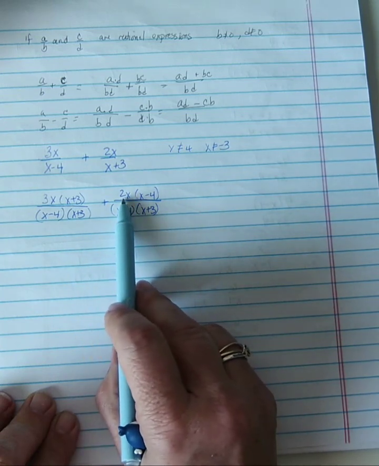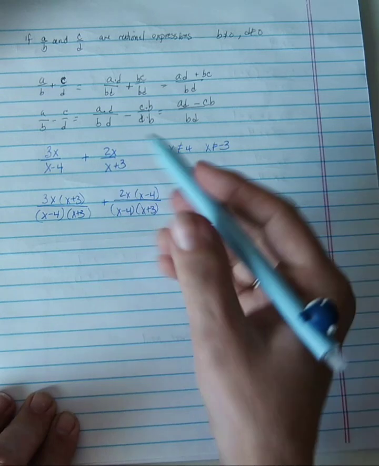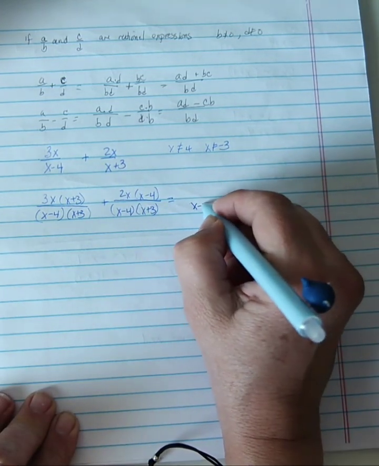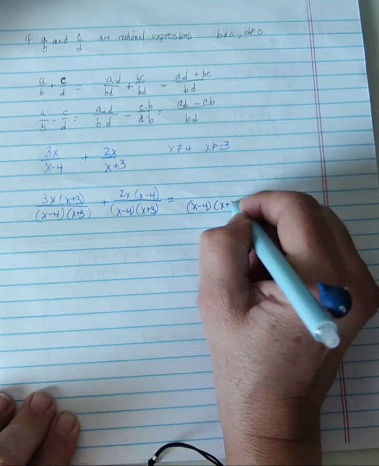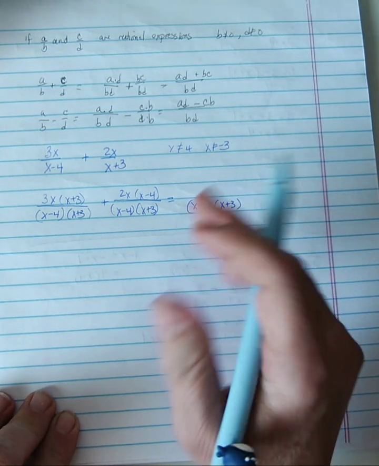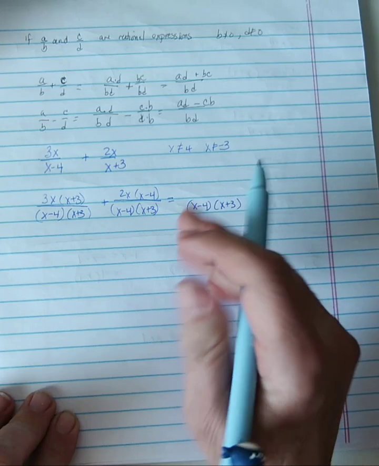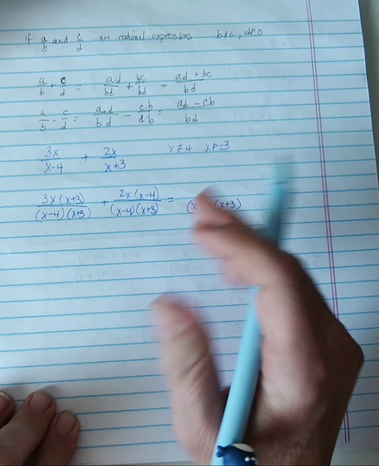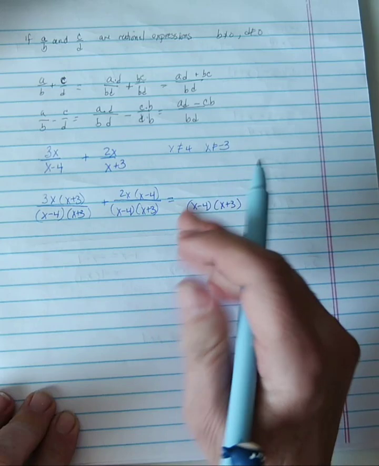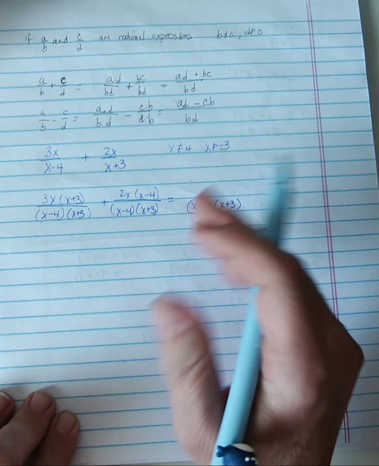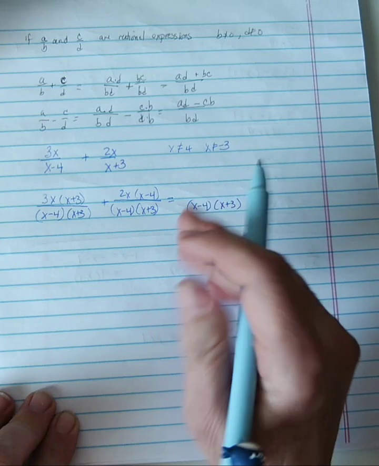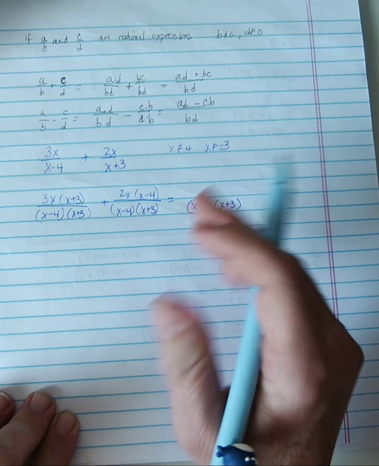And then this, since that's 2x, just put it out in front. So now I'd have the common denominator of x minus 4, x plus 3. I leave it like that just in case somehow I can simplify in the end. Never really sure, but I always want to keep them so that I let people know that I've got things in lowest terms. Then at the top I have 3x squared plus, multiplying that out, 3x times 3 is 9x plus 2x times x, which would be 2x squared, and then negative 8x.